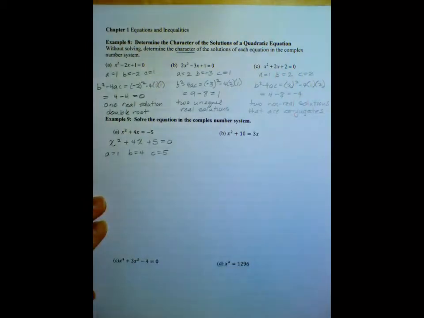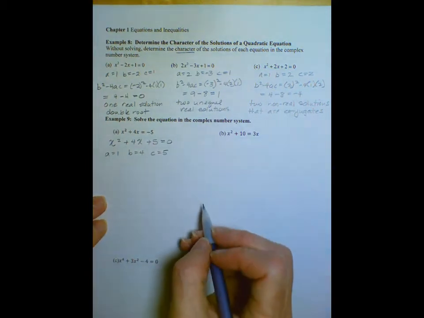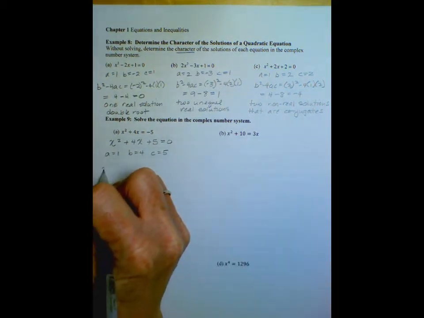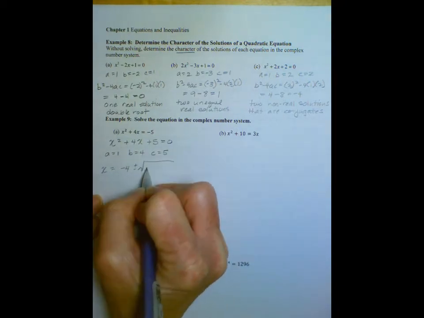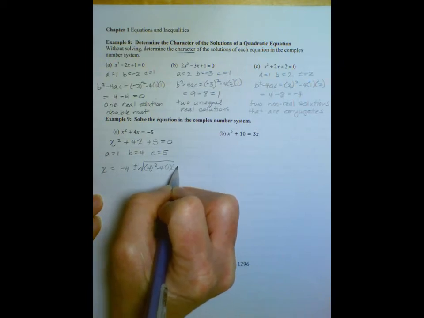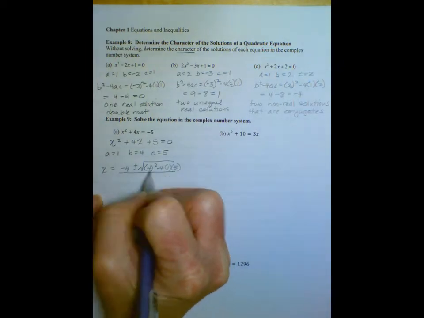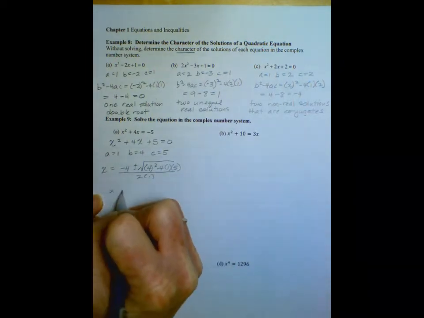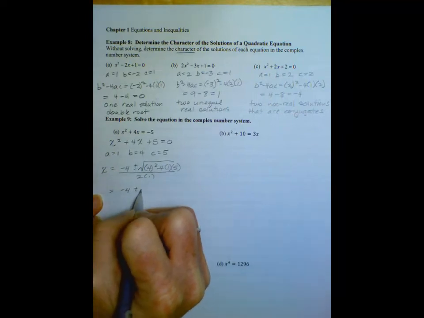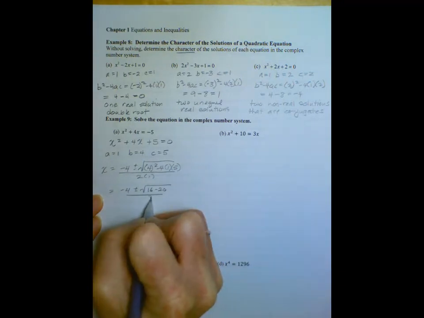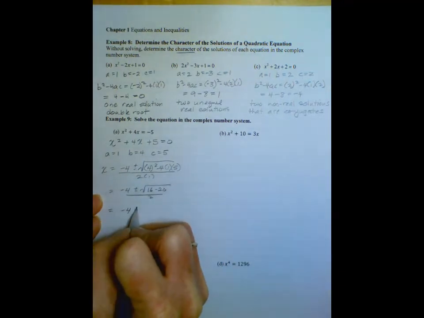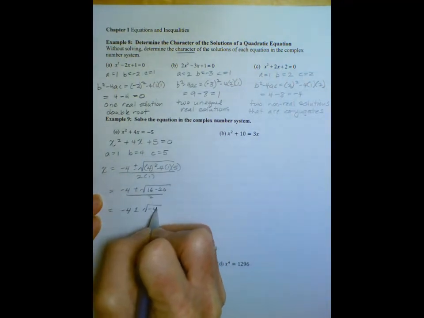We could do the b squared minus 4ac, but we know we're going to continue. It's not going to stop us if we get a negative. So let's just go on to the quadratic. X equals -b plus or minus the square root of b squared minus 4 times 1 times 5 all over 2 times 1. -4 plus or minus the square root of what? 16 minus 20 over 2. -4 plus or minus the square root of -4 over 2.